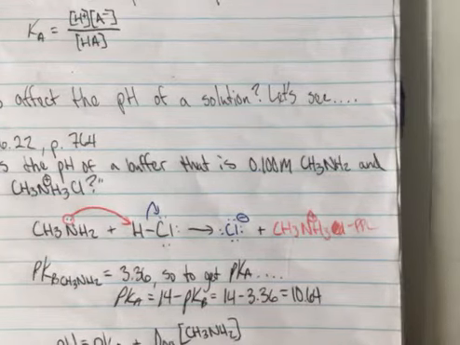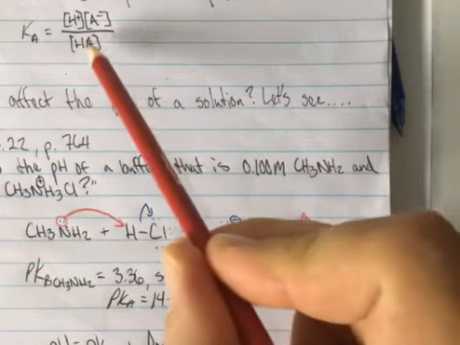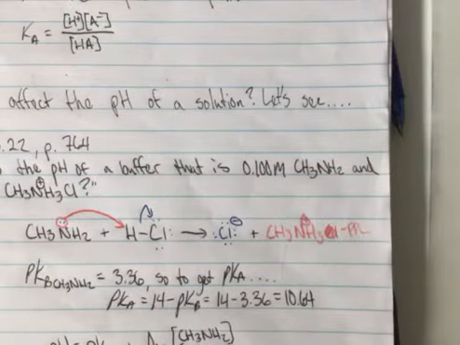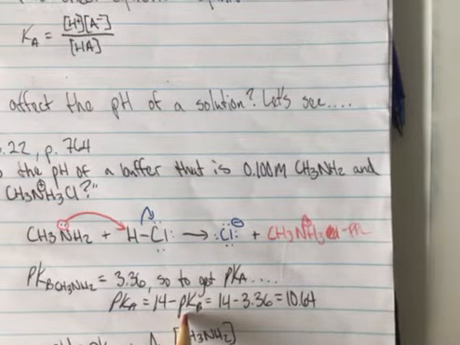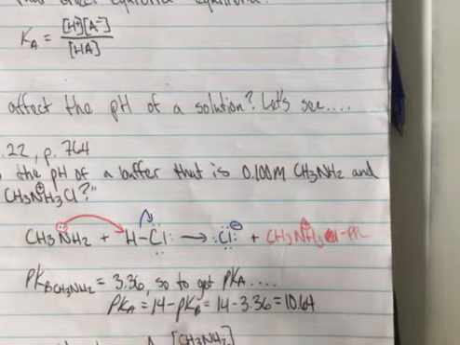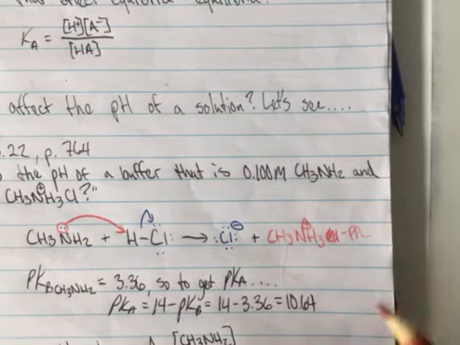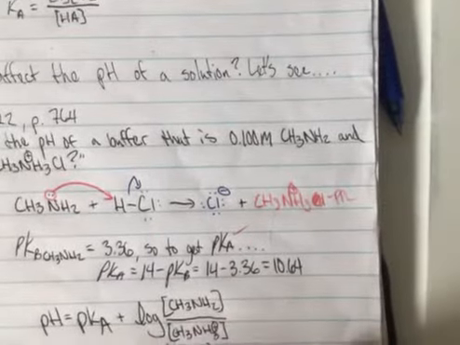Okay, so to solve for pKa, because eventually we're going to have to know that to determine how much HA is going to be formed, and how much A minus is going to be there in ionic form. Okay, so 14 minus the pKb is going to give you your pKa. So 14 minus 3.36 is going to give you 10.64. Okay, so now we have that piece of information.